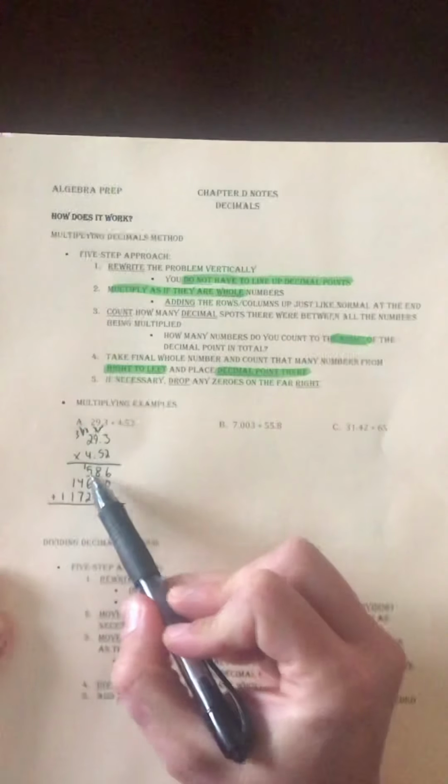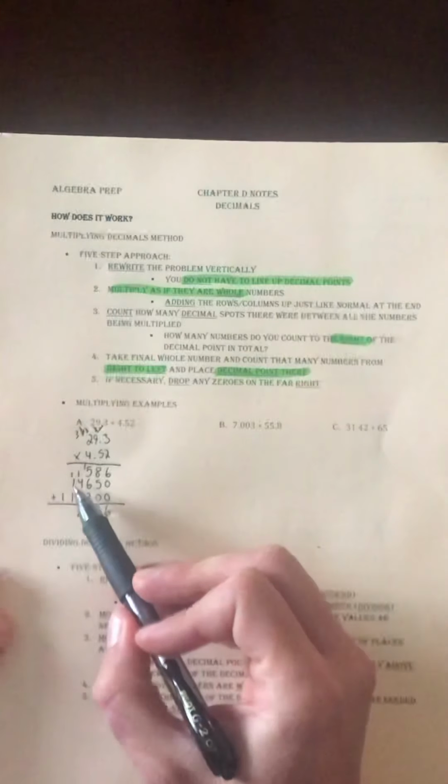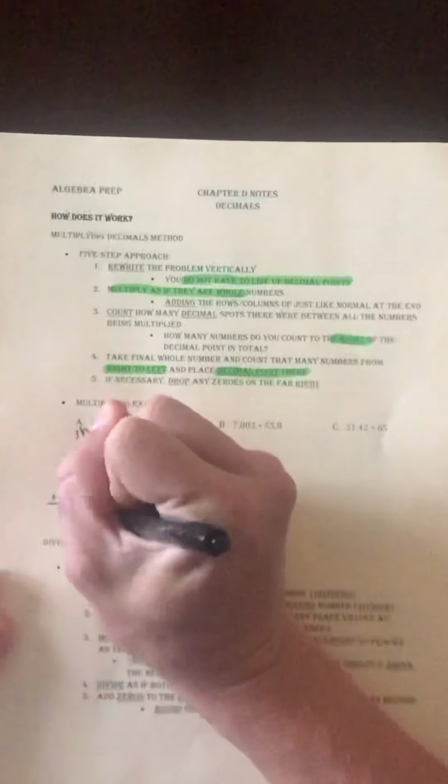6 plus 0 is 6, plus 0 is 6. So 6. 8 plus 5 is 13, plus 0, still 13, so bring down the 3, carry the 1. 1 plus 5 is 6, plus another 6 is 12, plus 2 is 14, so bring down the 4, carry the 1. 1 plus 4 is 5, plus 7 is 12, so bring down the 2, carry the 1. 1 plus 1 is 2, plus 1 is 3. Nothing to carry, and then nothing to add with these, so I'm just going to put a 1 right there.